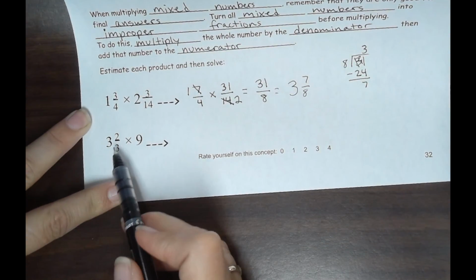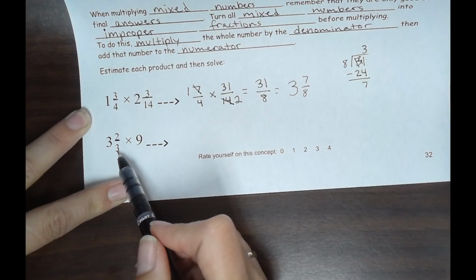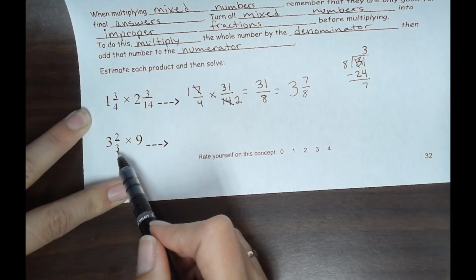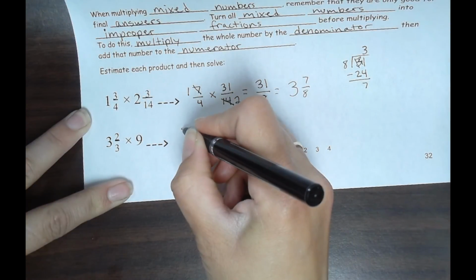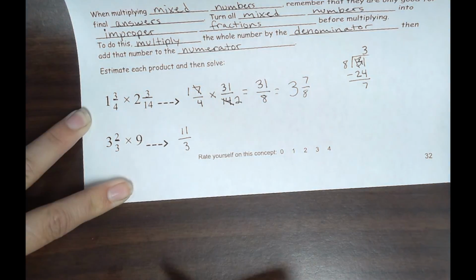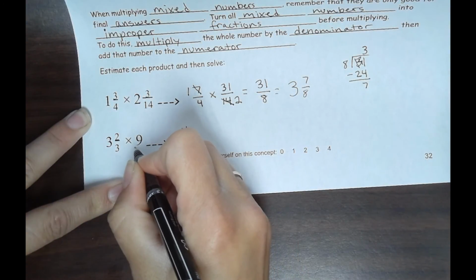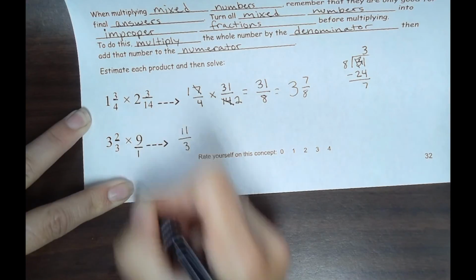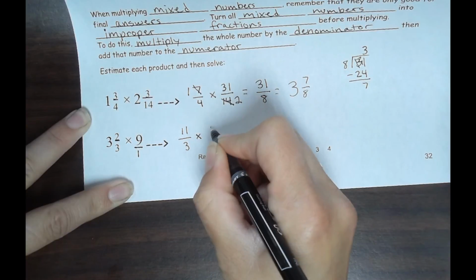Alright, let's do this one. Turn this into an improper fraction. 3 times 3, so 3 whole cakes cut into 3 pieces each is going to give me 9 pieces. Plus the 2 pieces we already had, that would be 11 over 3. Now 9 is a whole number. We still want to make it an improper fraction. But the way to remember this, since we have whole units, that means there is 1 piece for every whole unit. So we're just going to write 9 over 1.